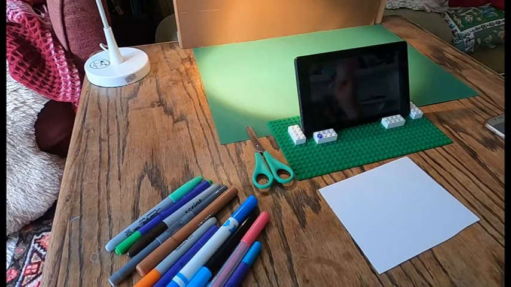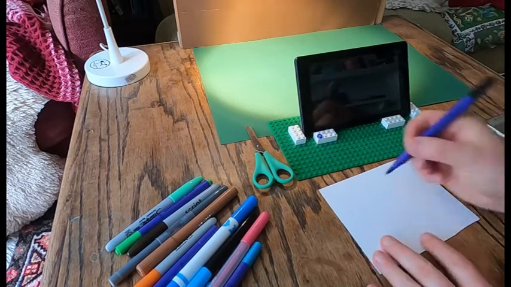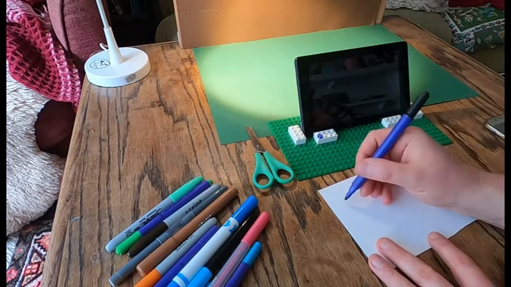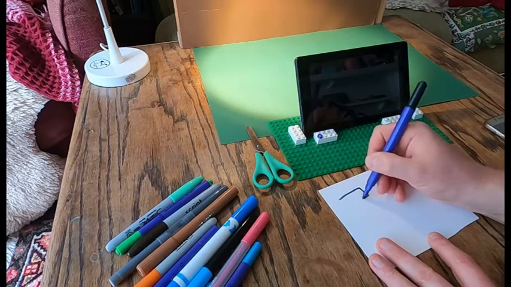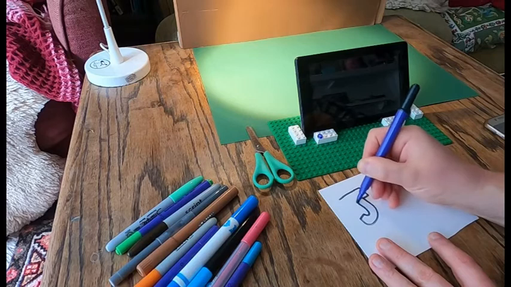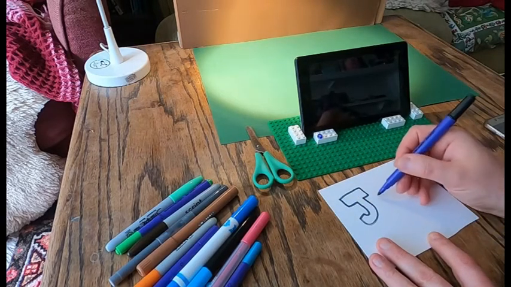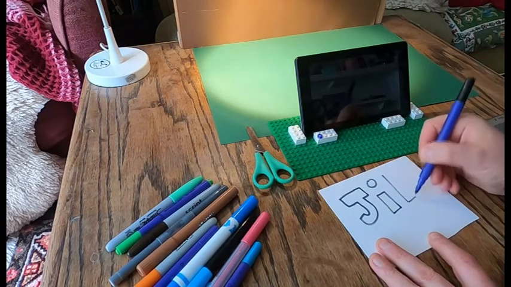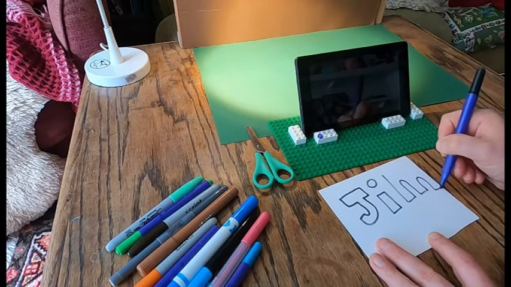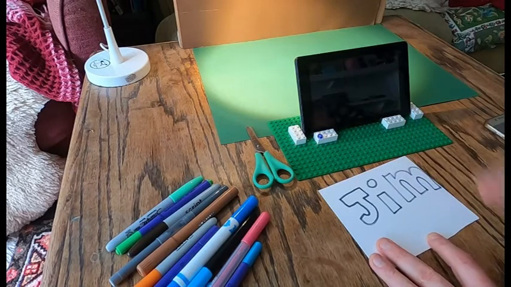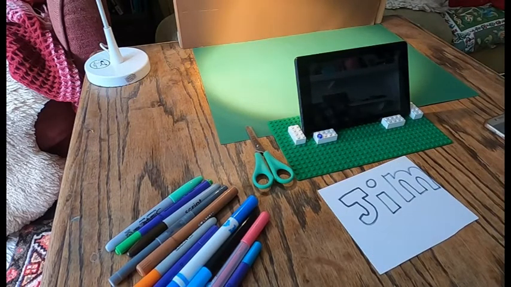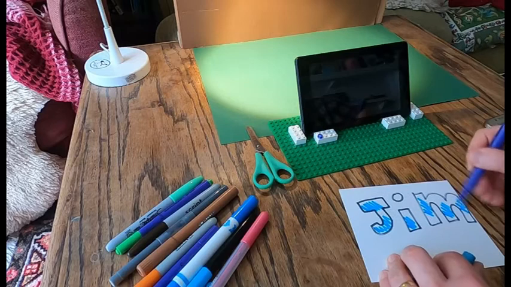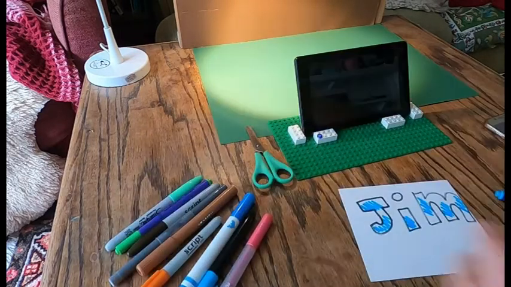So the first thing I'm going to do is I'm going to write my name on this piece of paper. Again, you can have as much help as you like with this next bit. So I'm going to do bubble writing, but you could just do normal writing if you like. There we go, that's my J, my I, and my M. Next I'm going to colour them in. I'm doing this quite quickly, but you can really take your time if you like.